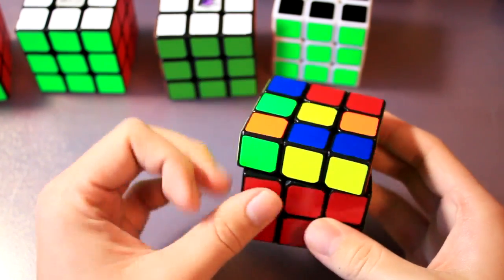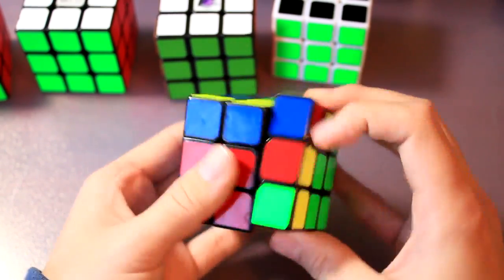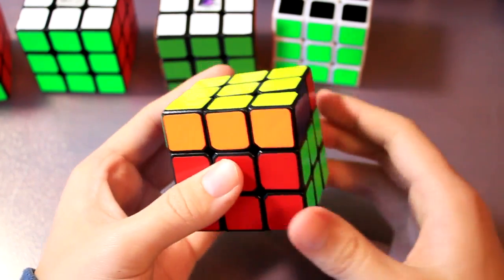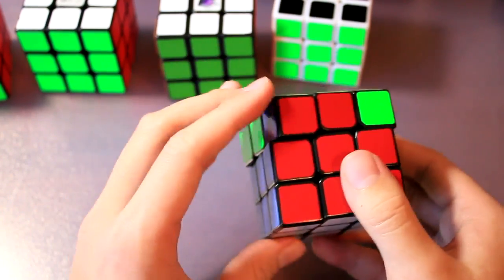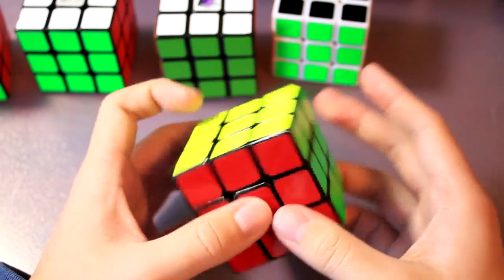Fairly straightforward. This is another easy OLL. It's just F sexy F prime, and then it's the P. So it's the same thing twice. You end with an L perm, and then AUF.